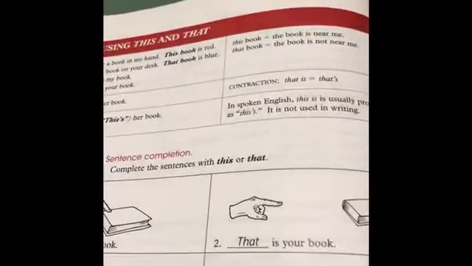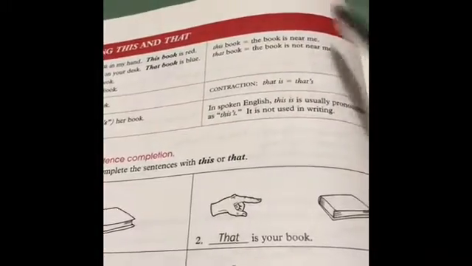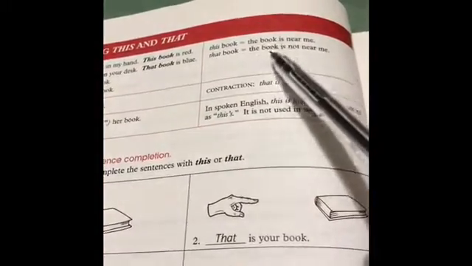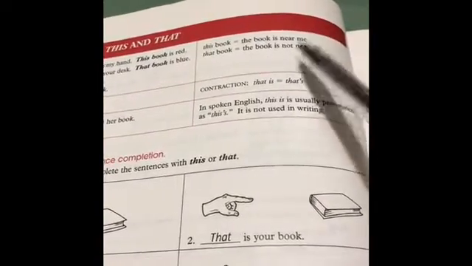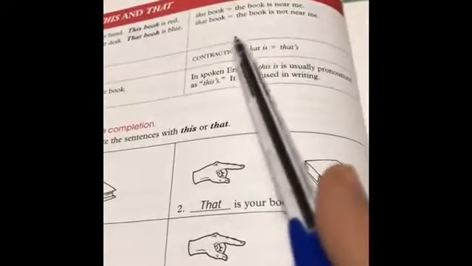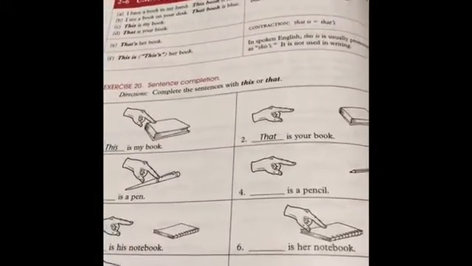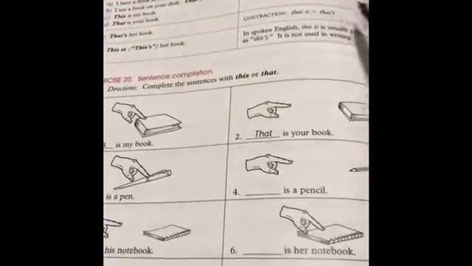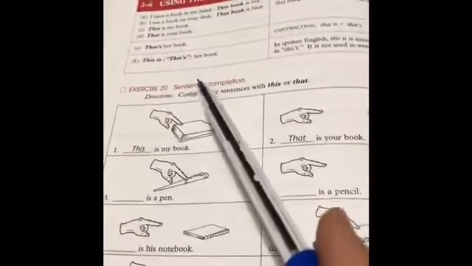Okay, this book, the book is near me. يعني الكتاب جنبي. That book is not near me. يعني هذا الكتاب مو جنبي. Not near me. That's her book. This is her book. يعني I mean contraction as we said before. Contraction يعني اختصار. يعني مثلا نقول that is that's. This is.